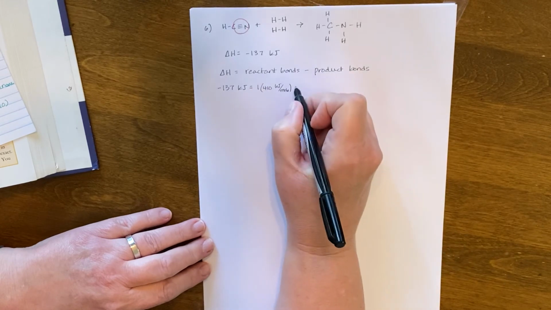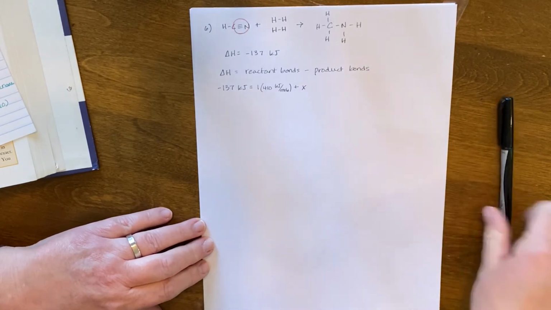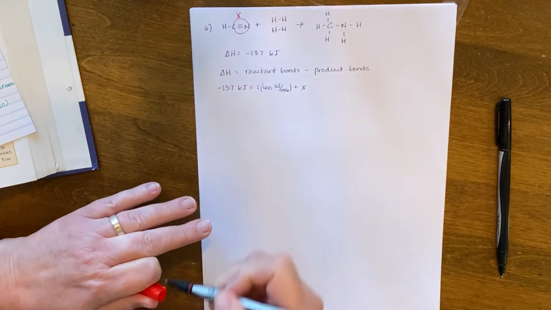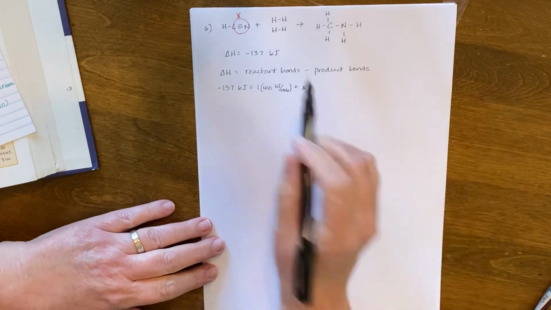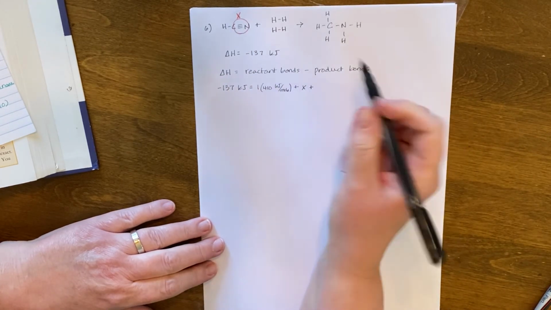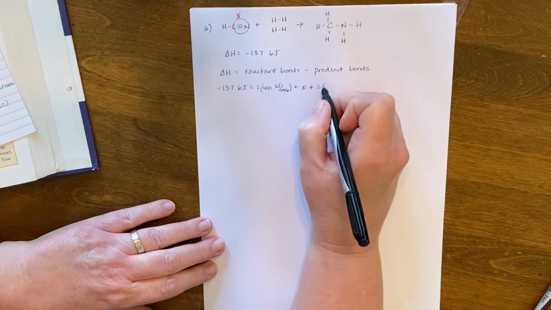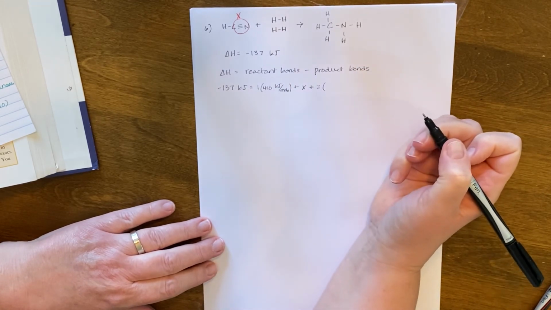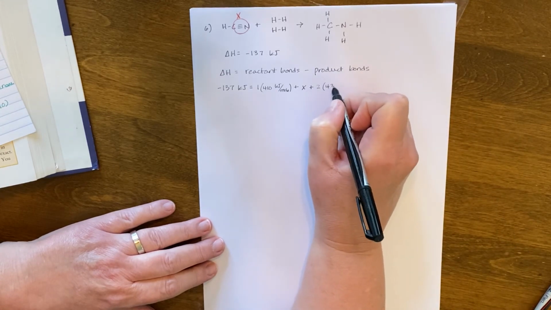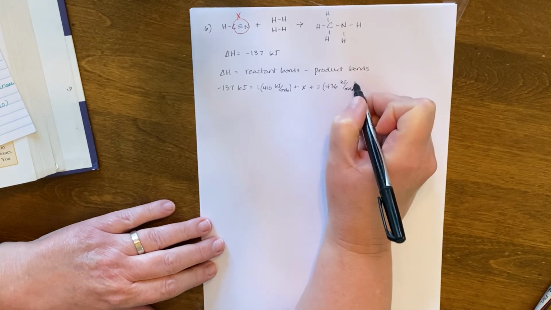All right, so let's just put an X for that, for simplicity's sake. We'll say this bond is our X. This is the one we don't know. There's only one of them, so that's all good. All right, and then we have 2 single bonds between hydrogen. So that's 2 times 436 kilojoules per mole.